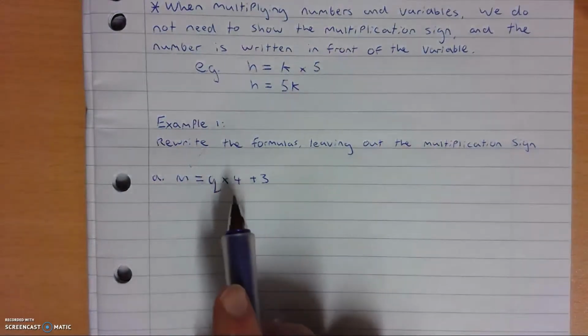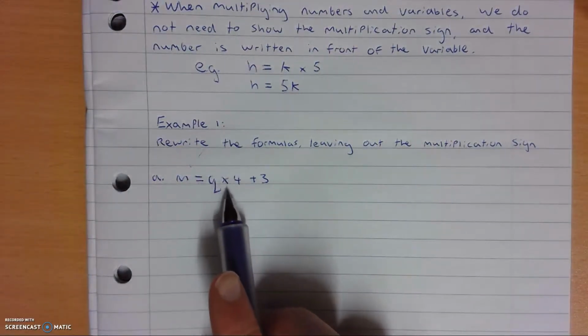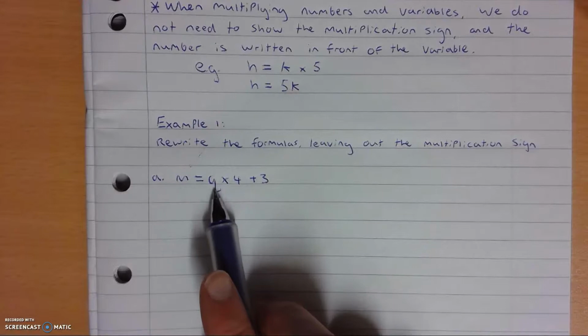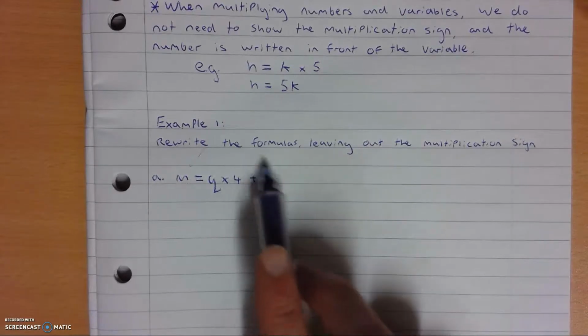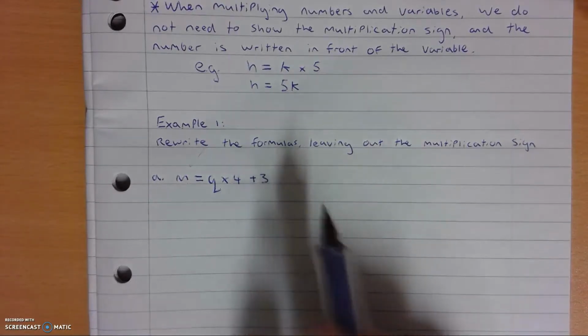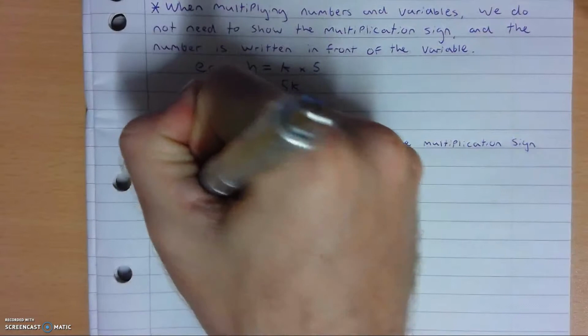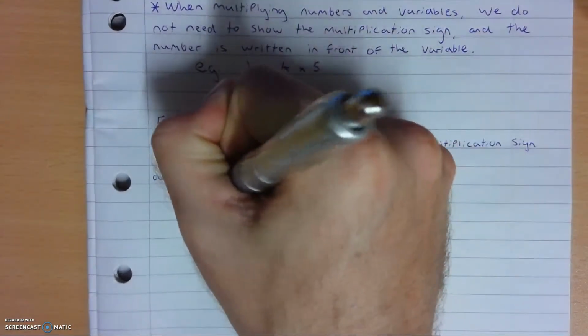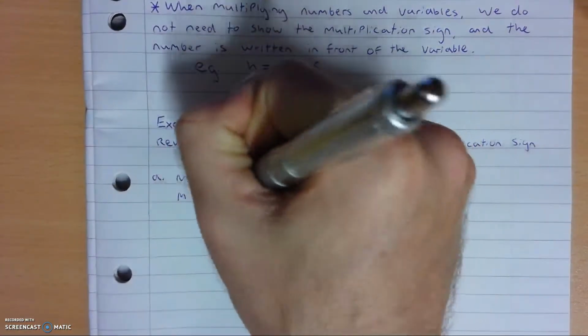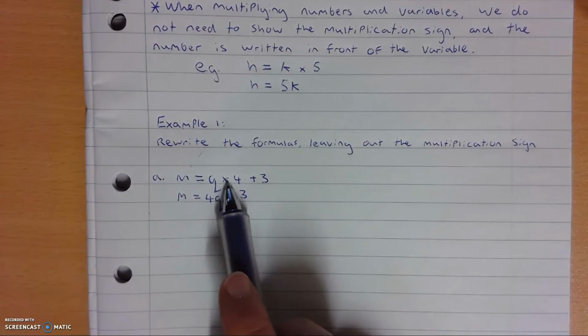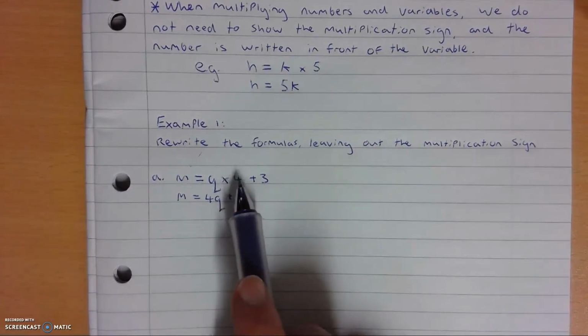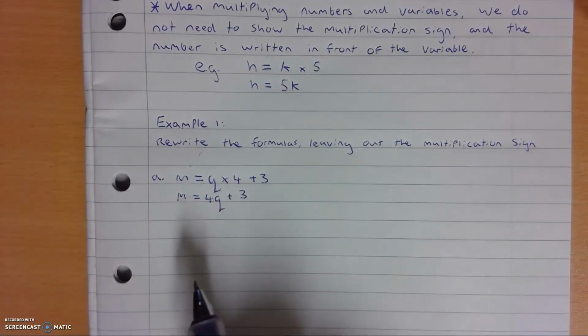I need to get rid of this multiplication sign because it is a variable, q, times a number, 4. There's nothing I can do with this plus 3, so I'm just going to leave that there. So the answer would be m equals 4q plus 3, because all I've done is take out my multiplication symbol and write the number in front of the variable.